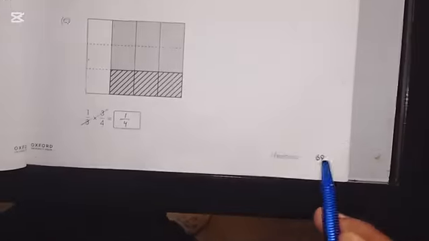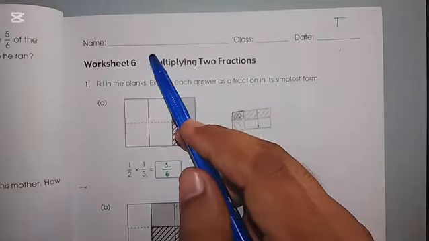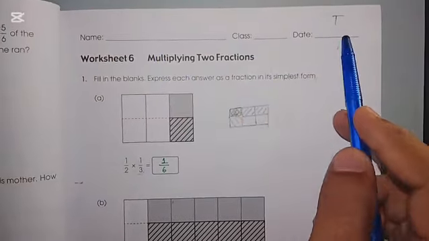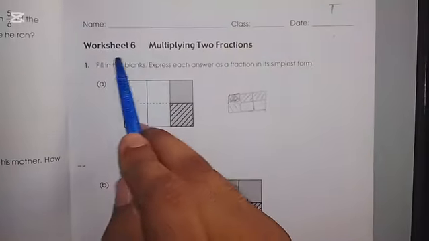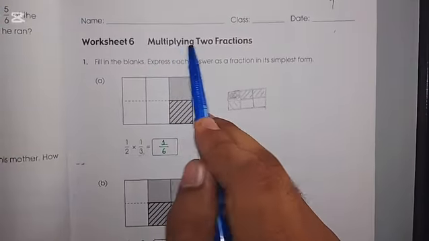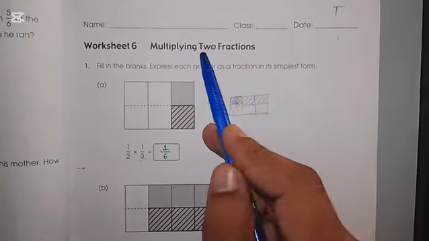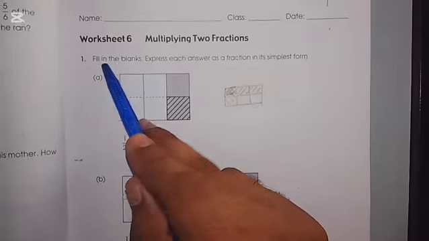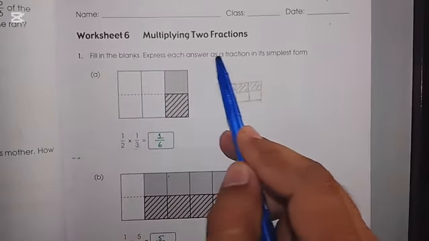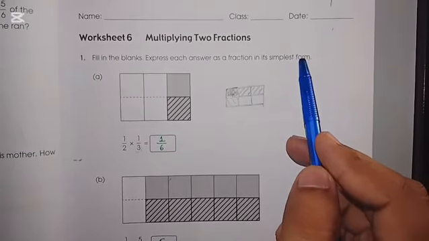Open up your page number 69, and on page number 69 you have to write name, class and date. This is worksheet number 6, that is multiplying two fractions. In this concept we will learn how to multiply two fractions. Question number 1. Fill in the blanks. Express each answer as a fraction in its simplest form.